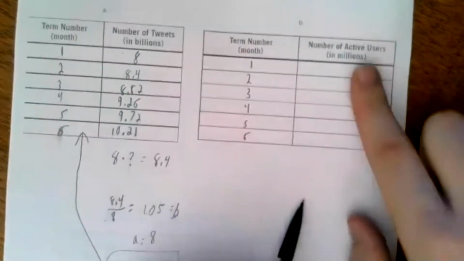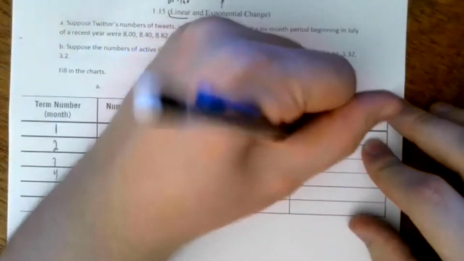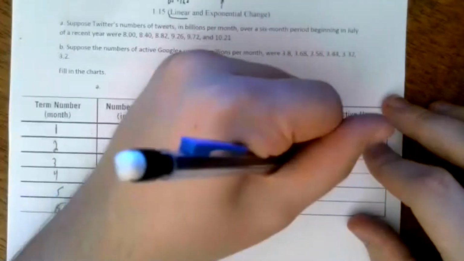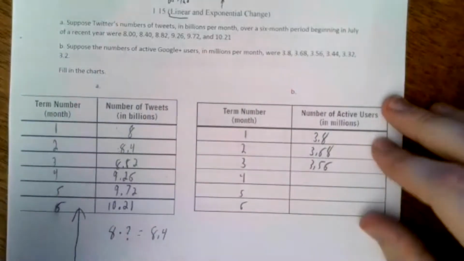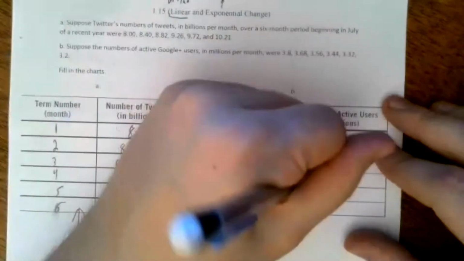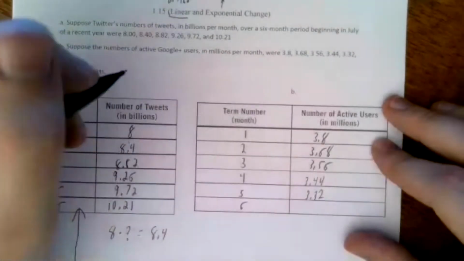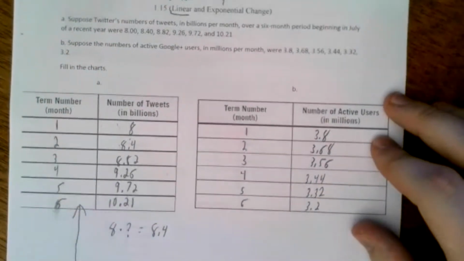Right? And then I can fill in the column by the first month to the 6th month. So we start at 3.8. And then we go to 3.68, 3.56, and so on, right? So we're just filling in this row of numbers with our column. So we go to 3.44, 3.32, 3.2, and that's our last one, right?